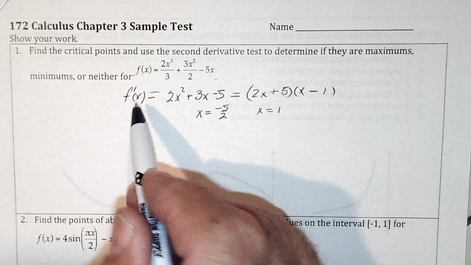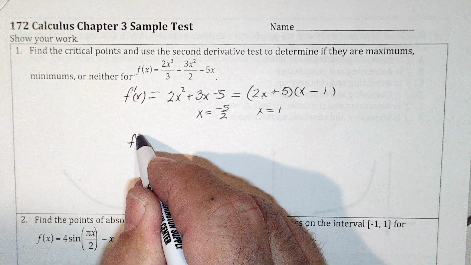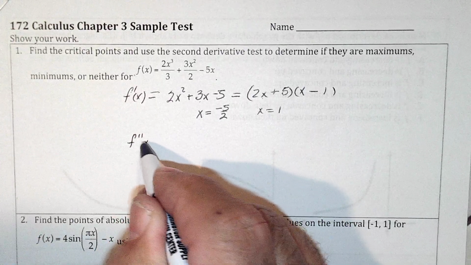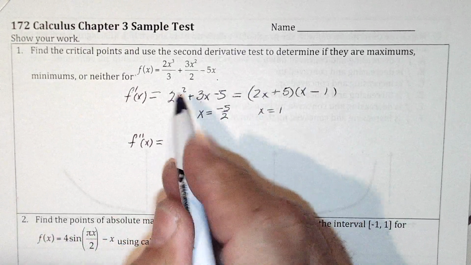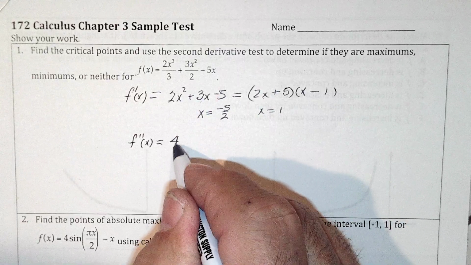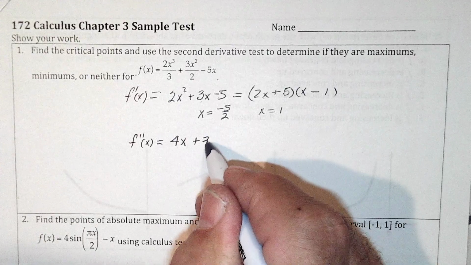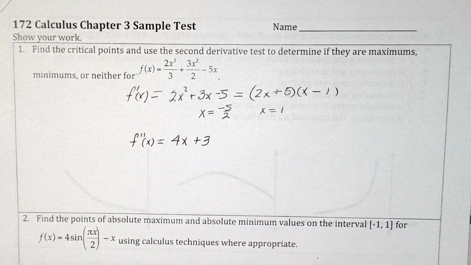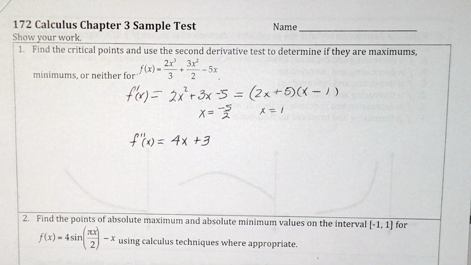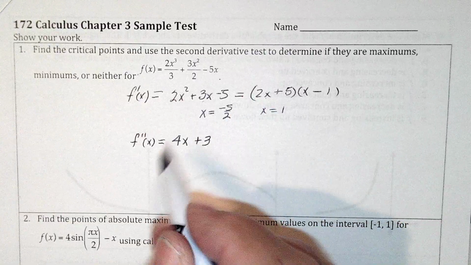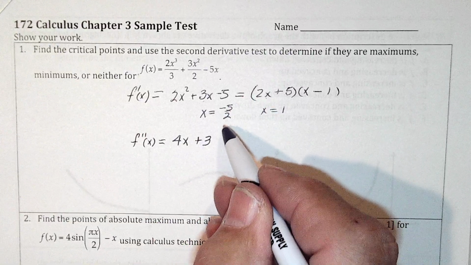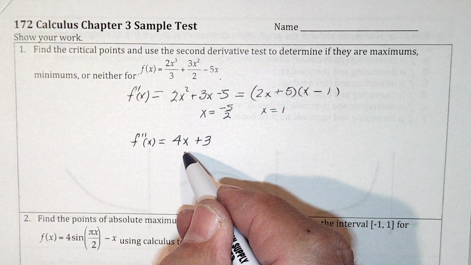So I'm going to find the second derivative, and that would be 4x plus 3. Now, I'm going to put the negative 5 halves in and check the curvature.